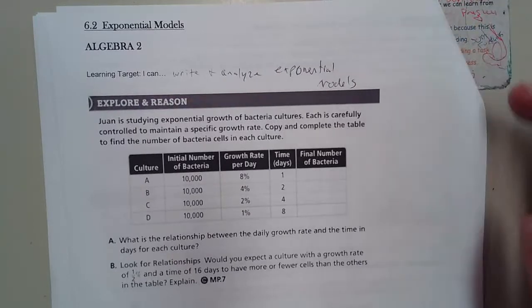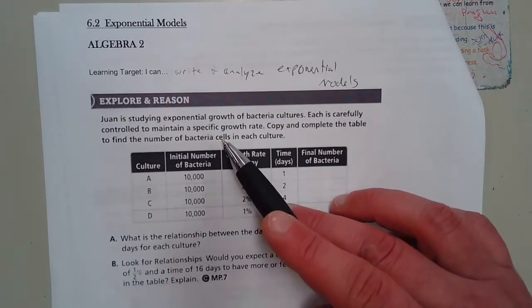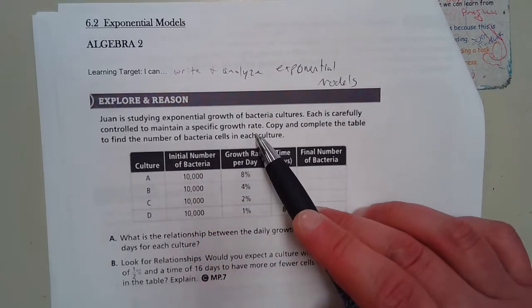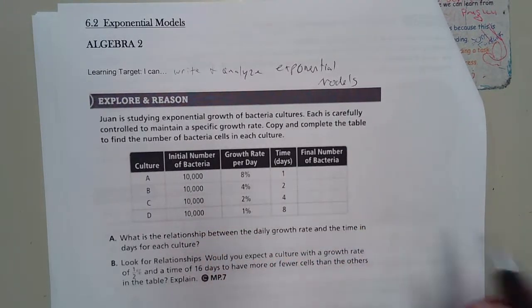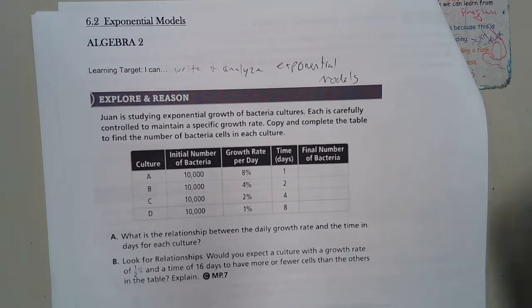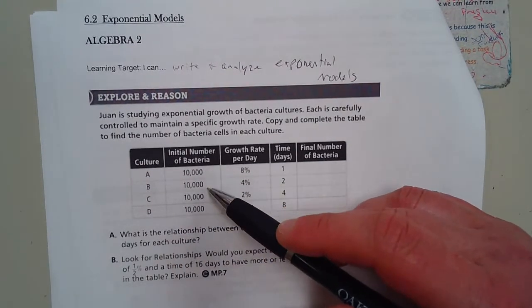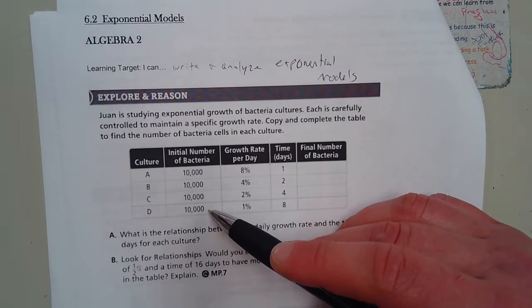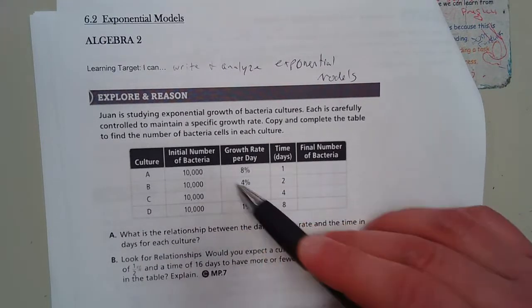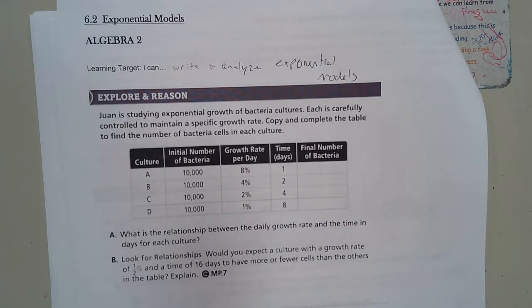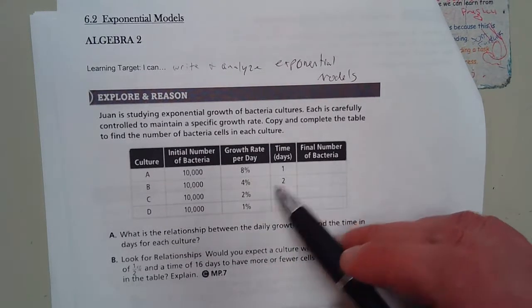So the first problem says, Juan is studying the exponential growth of bacteria cultures. Each is carefully controlled to maintain a specific growth rate. Copy and complete the table and find the number of cells in each culture. So there's 4 different cultures, A, B, C, and D. They each have the same starting amount of bacteria. The difference, though, is they're set up so this one's going to grow 8% per day, 4%, 2%, or 1%. But they're going to grow them for different periods.